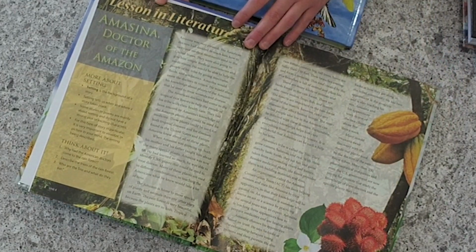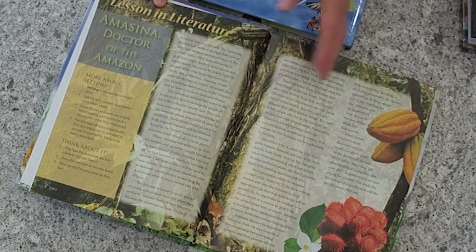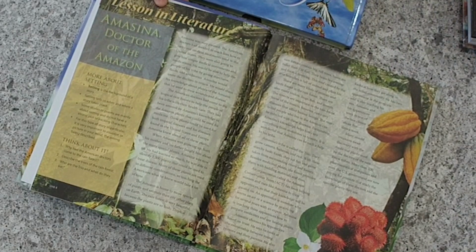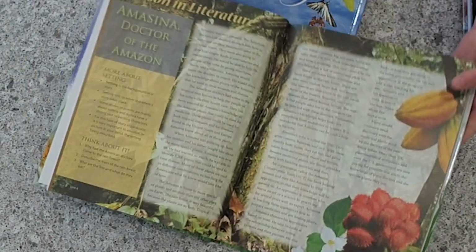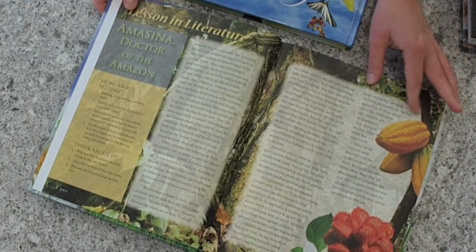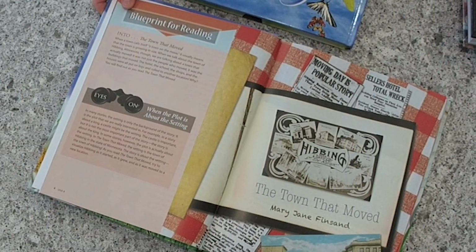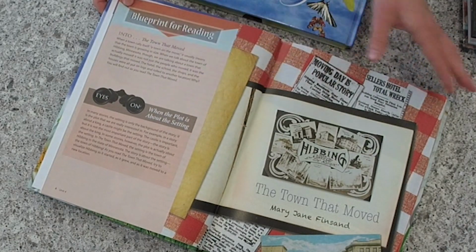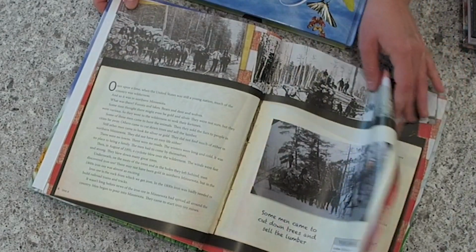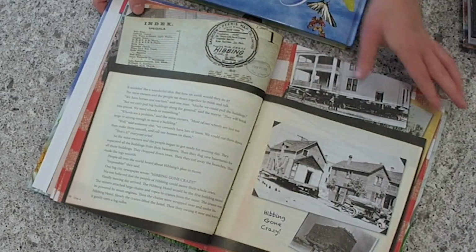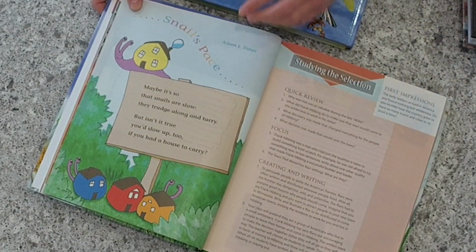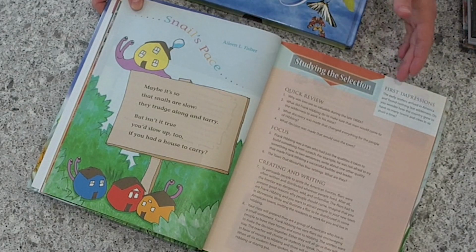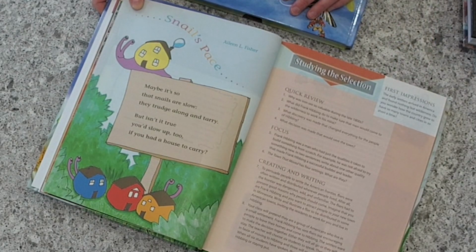You're going to start by reading the lesson in literature. That's a brief story with some questions just to give you an idea of the literary concept you're covering. For this one, for example, it's about different settings in literature. Then you have your main story. I'll give you a little heads up of what the story is about, followed by the story. This one is about a town that moved. Then there will sometimes be a related poem and then some follow-up studying the selection questions.